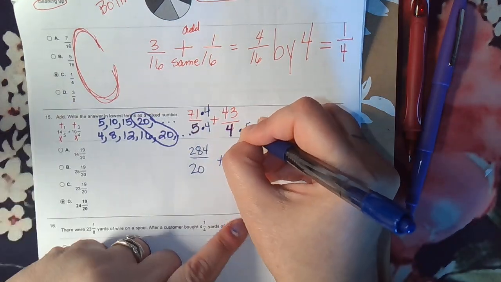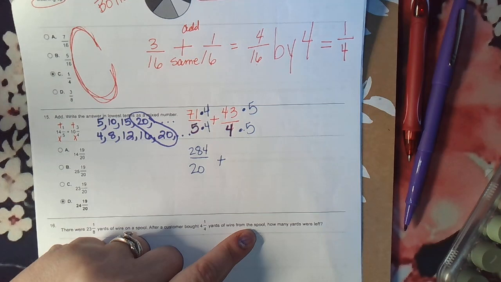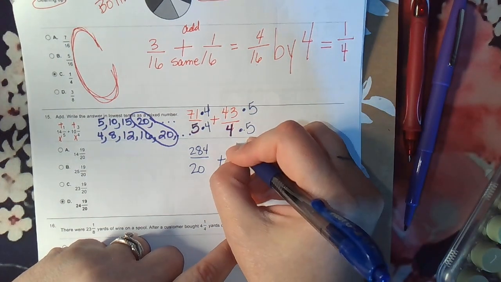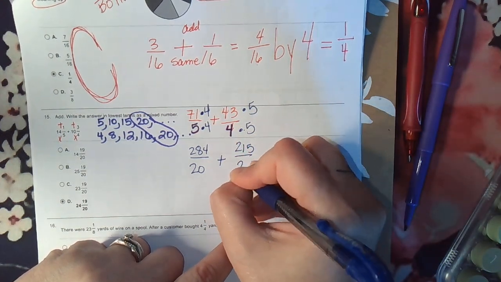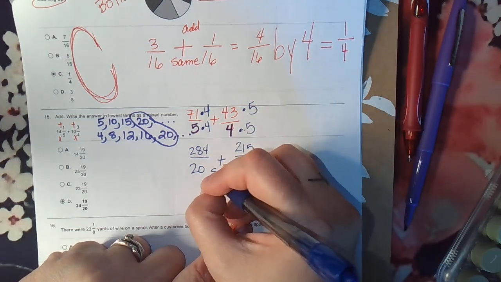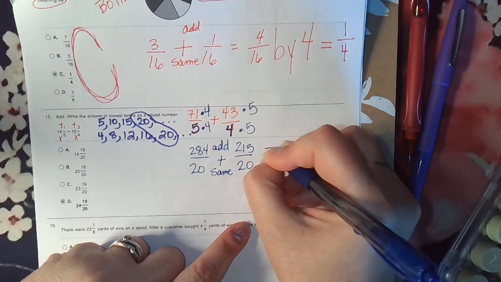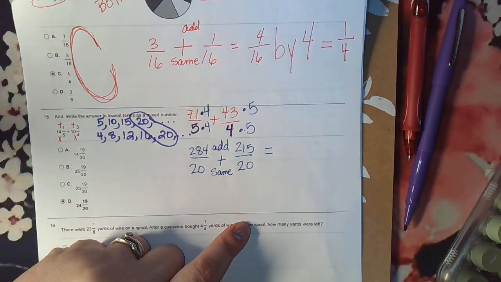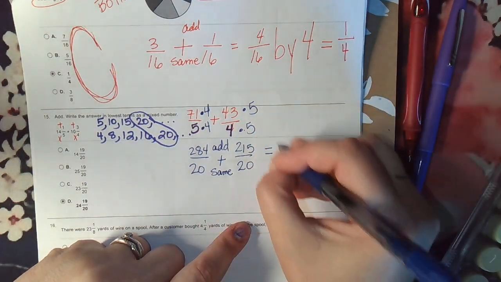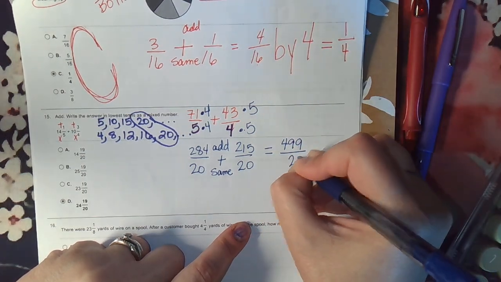You multiply by 5, and you have to do it to the top and the bottom. And we get 215 over 20. Okay, now when you add fractions, you keep the bottom the same, and you add the tops. So you get 499 all over 20.